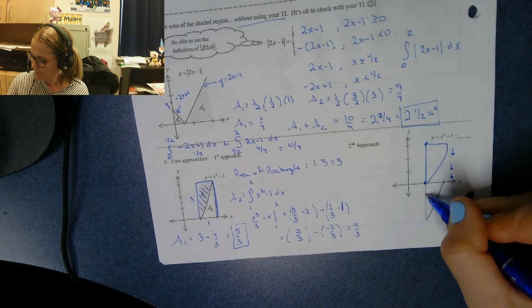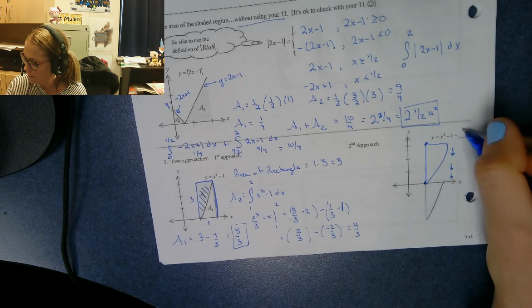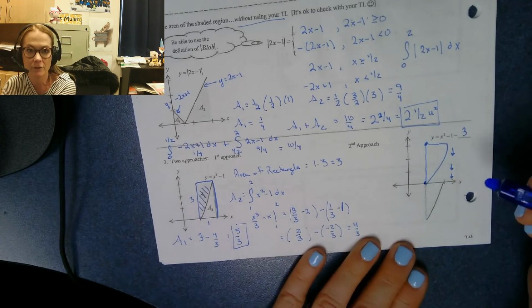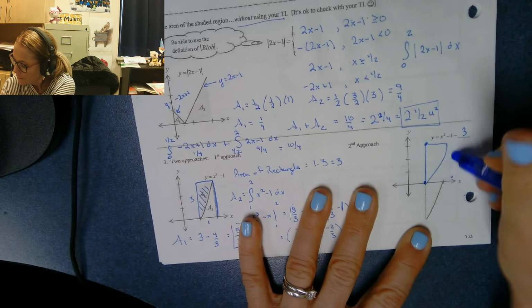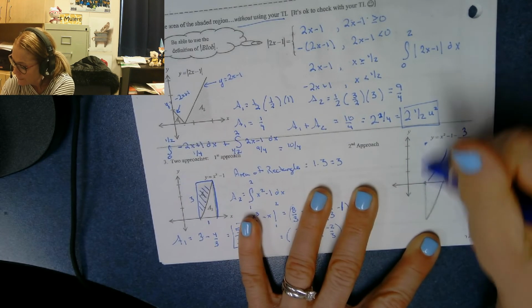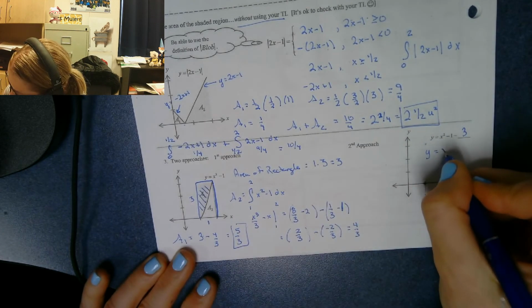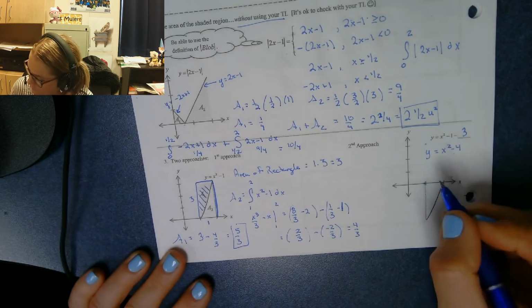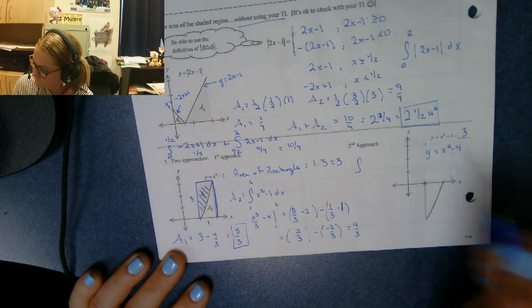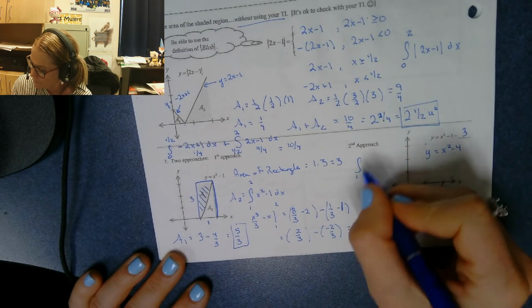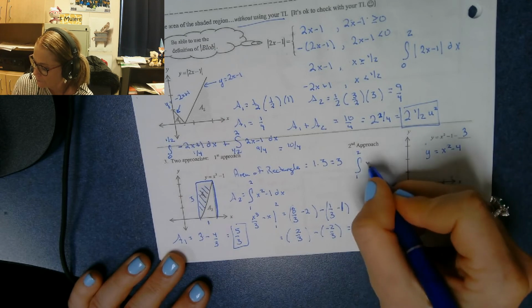This tip point went down 3 units, just a vertical shift, so I could minus 3 here. Okay, so just imagine a push. And then this is going to be y equals x squared minus 4. So you could do the integral from 1 to 2 of x squared minus 4 dx.